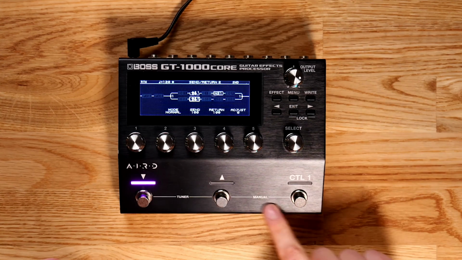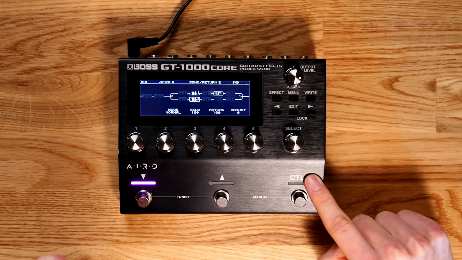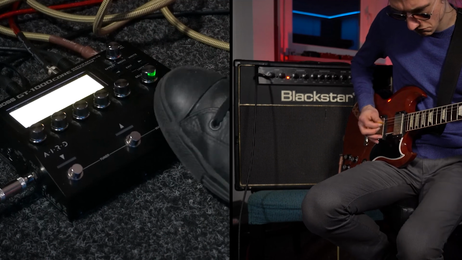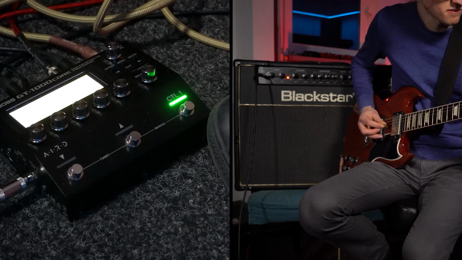You can even take this one step further and use the control pedal 1 button as an amp channel change switch, letting you toggle between the clean and overdrive channel on your amplifier with the GT-1000 core as well. This is a very complex and advanced setup for how you may use a GT-1000 core.